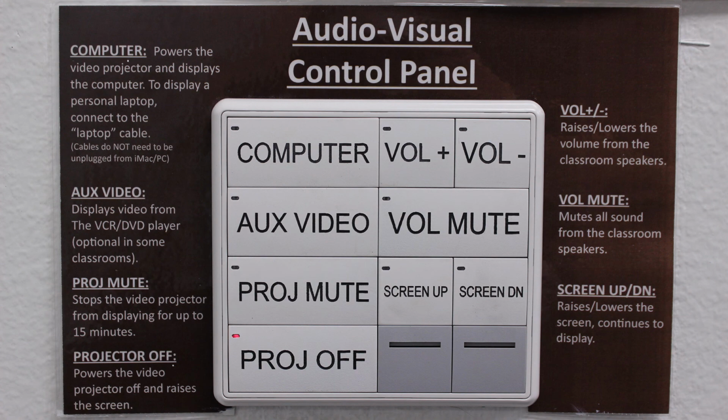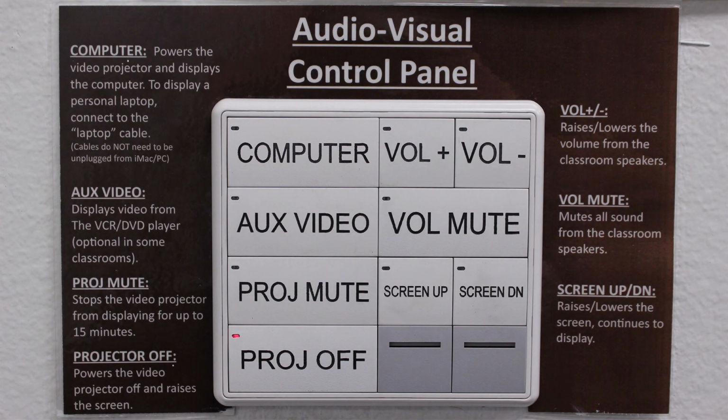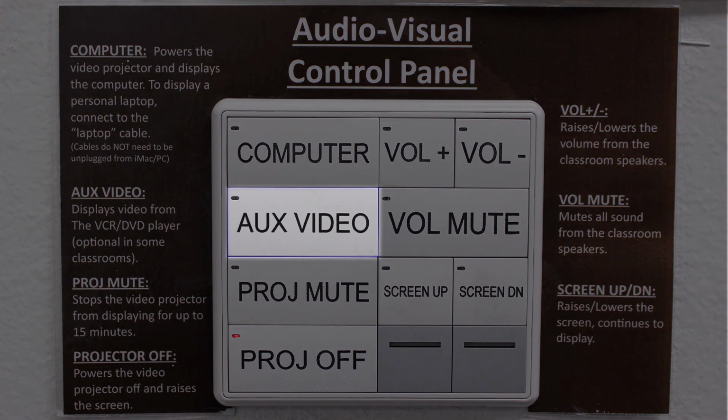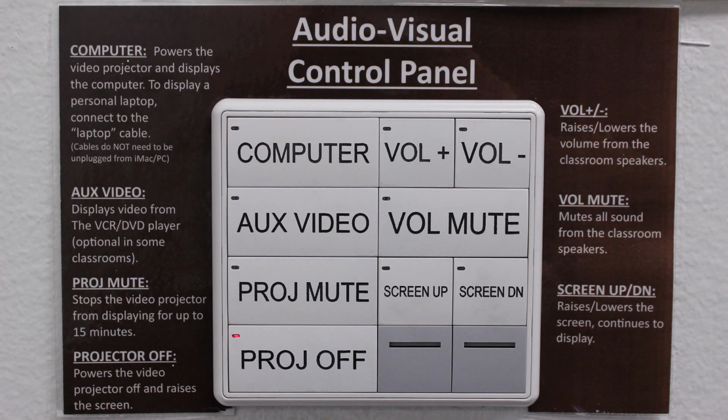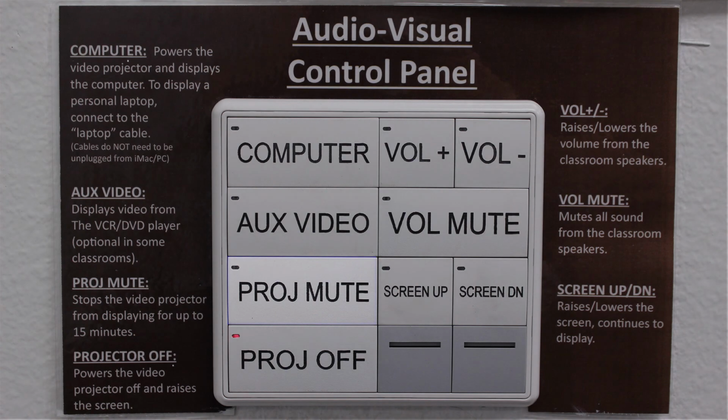The computer button sets the source for the video projector to the connected computer, which includes the provided instructor computer or a personal laptop. The aux video button sets the source to anything that is connected to the auxiliary ports on the wall, most likely a VCR. The proj mute button, or projector mute, simply mutes the projector display.